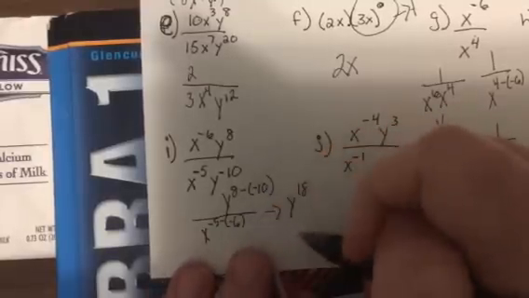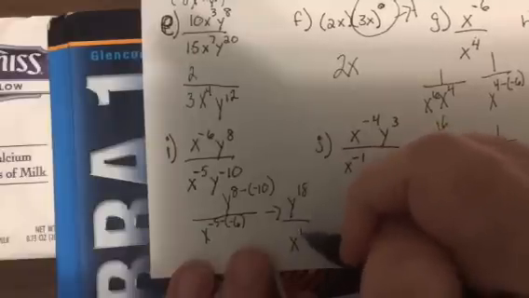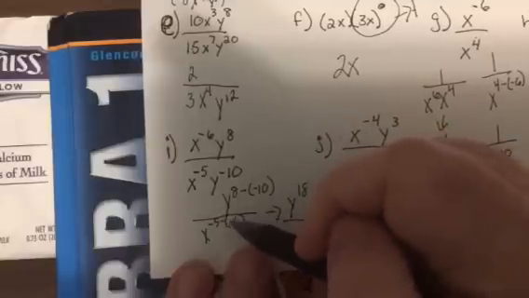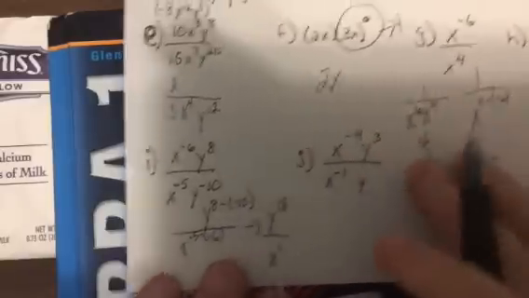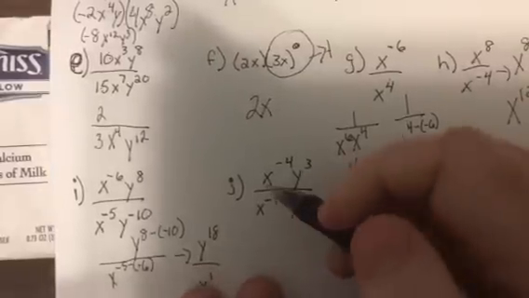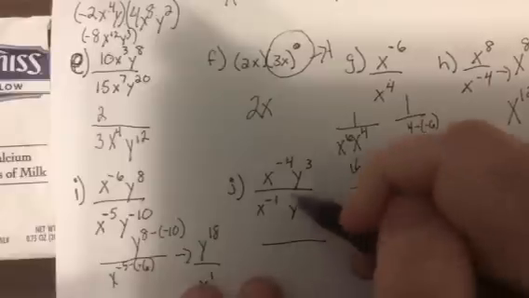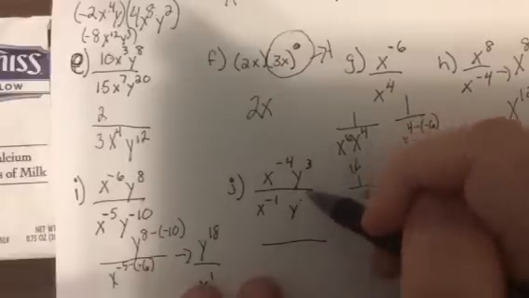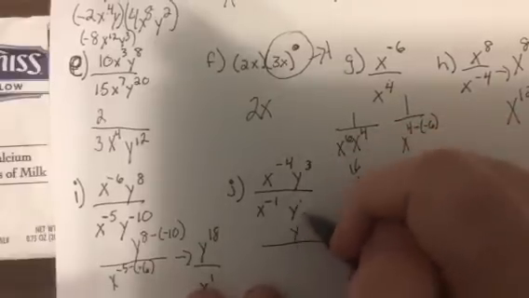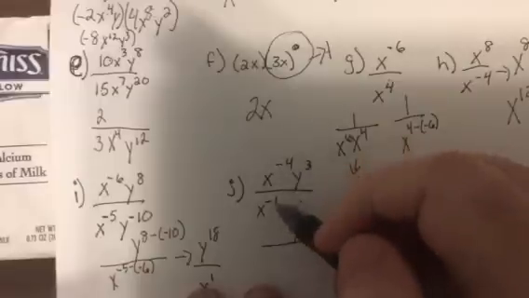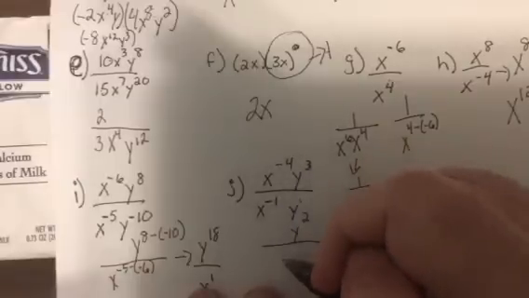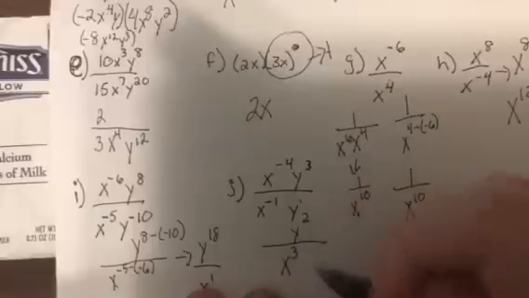And this would be x to the 1st, because minus is plus, negative 5 plus 6. This one, this is bigger, so you subtract it. So it'd be y squared. Negative 1 to the minus 4 would be negative 1 plus 4, so it'd be x cubed.